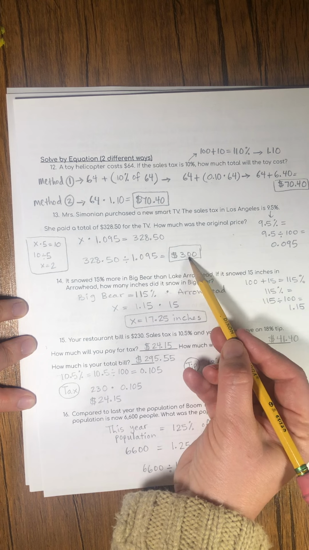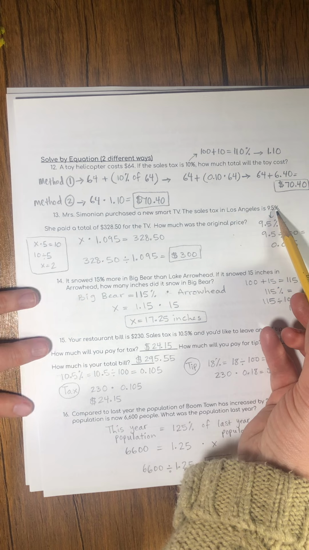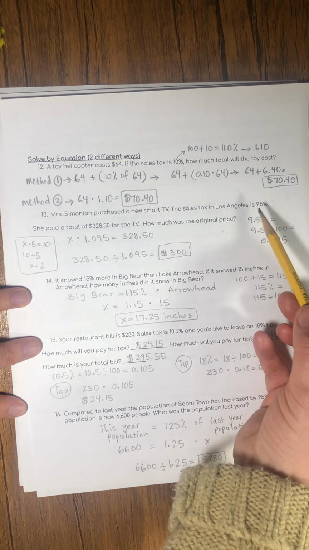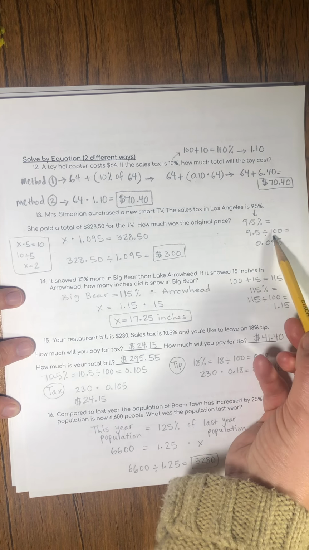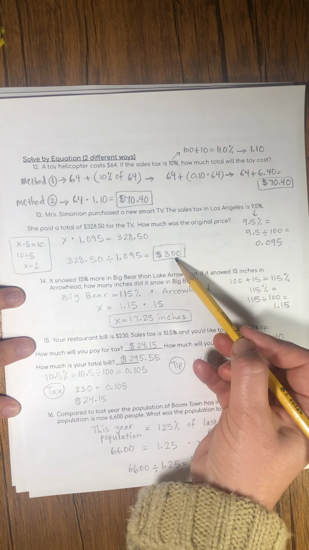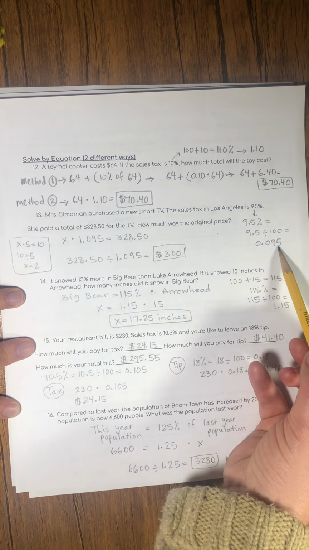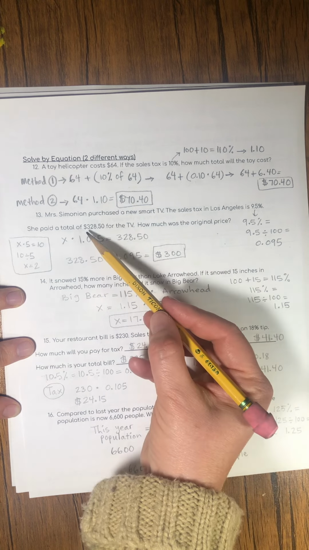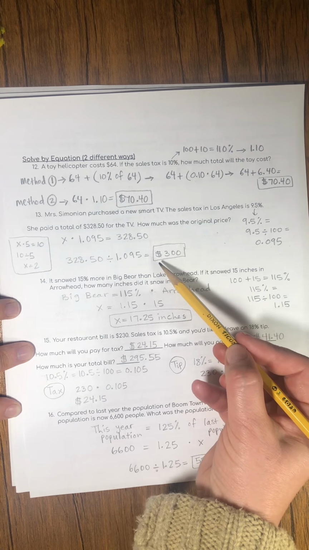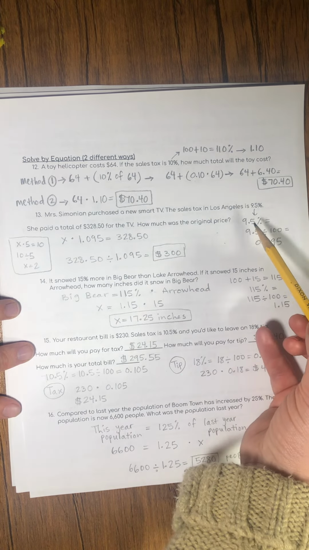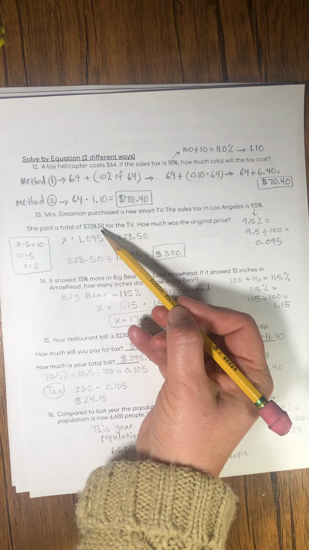We can also check our work. We can take the 300, find 9.5% of that. So 300 times 0.095, which is going to give us the amount of tax, and then we add it to 300. That should give us 28.50. Then we add it to 300, which will give us 328.50. So we can take our answer and check to see if it gives us this value, like if we solved it correctly.